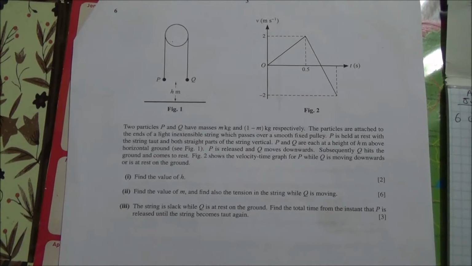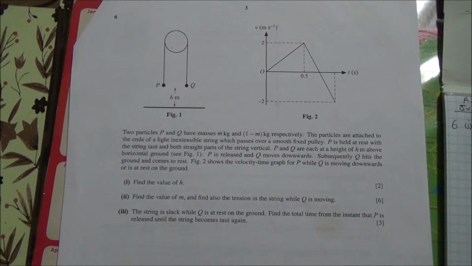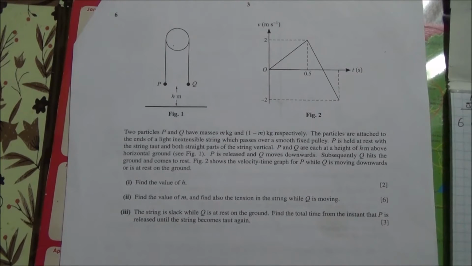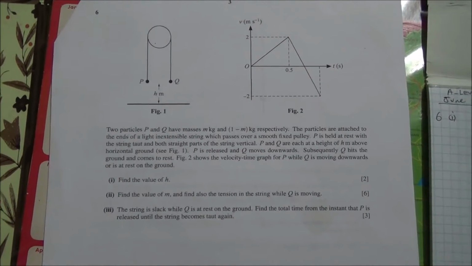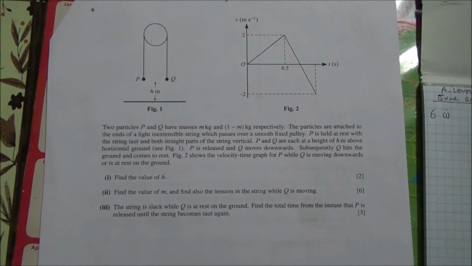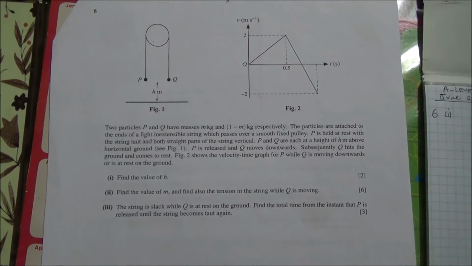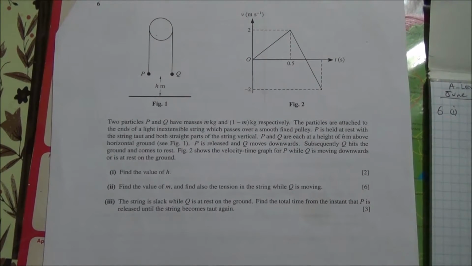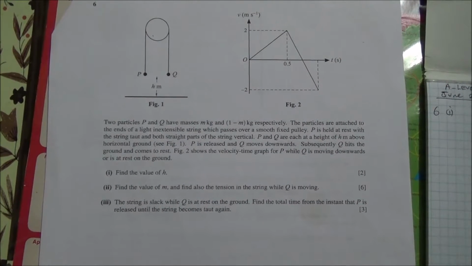Hi, question number 6 taken from June 2015 A-Level Maths HSC Mechanics 1. Two particles P and Q have masses m kilograms and 1 minus m kilograms respectively. The particles are attached to the ends of a light inextensible string which passes over a smooth fixed pulley. P is held at rest with the string taut and both straight parts of the string vertical.